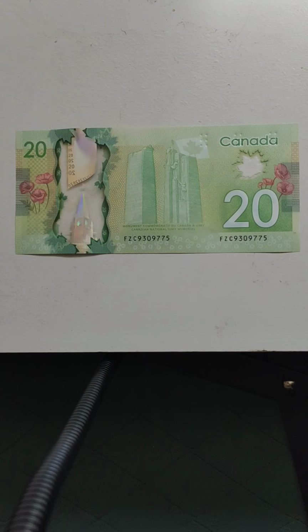Designed by Canadian sculptor and architect Walter Seymour Allward, the monument features two pylons that stand 30 meters high, with a maple leaf carved in one and a fleur-de-lis on the other. The pylons represent the sacrifices of people from Canada and France.